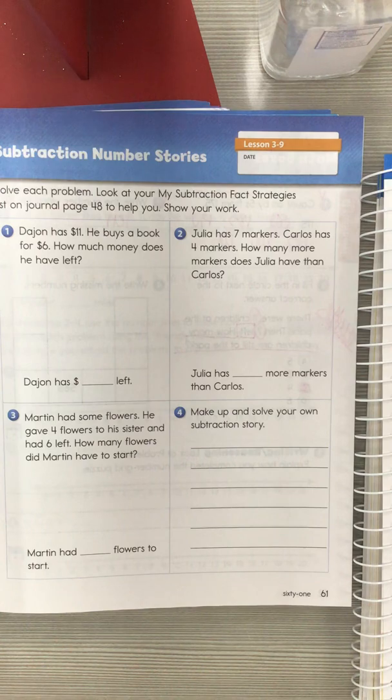So, what is step C in cubes? What do we do? Circle the key numbers. So, what are the key numbers? 11 and 6.